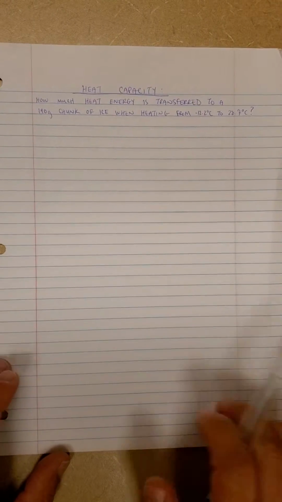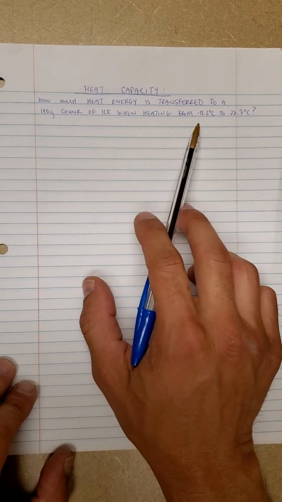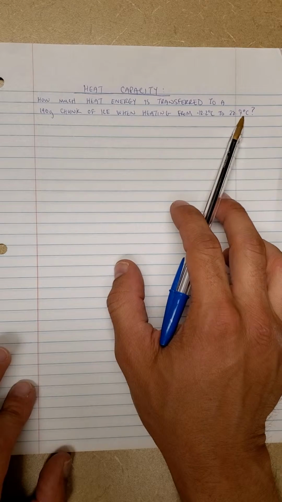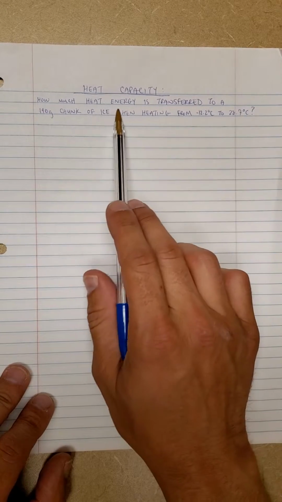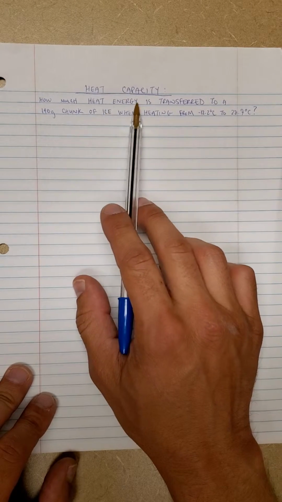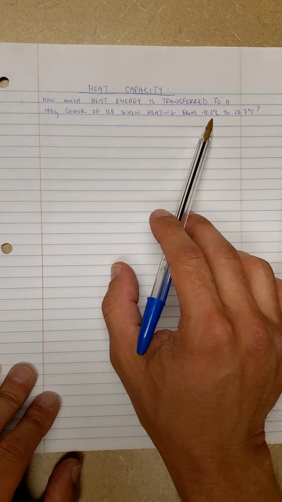So our problem is stated as: how much heat energy is transferred to a 190 gram chunk of ice when heating from negative 12.2 degrees Celsius to a final temperature of 28.7 degrees Celsius. When you approach this problem, you think, okay, we know that Q equals N times Cp times delta T. We've got our final temperature and initial temperature, so we can just plug and chug.